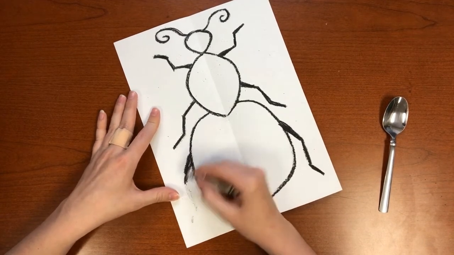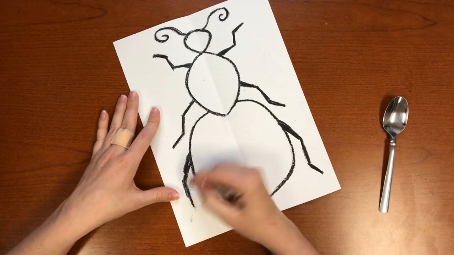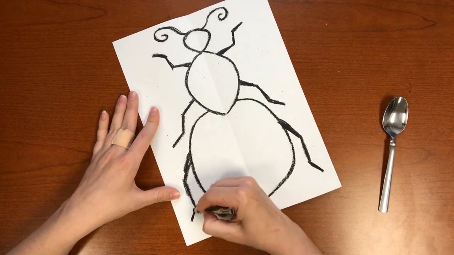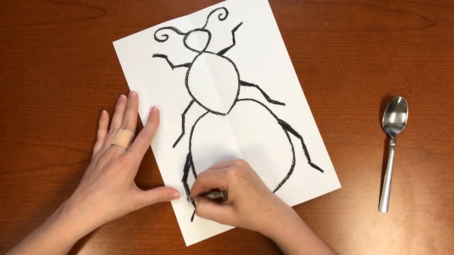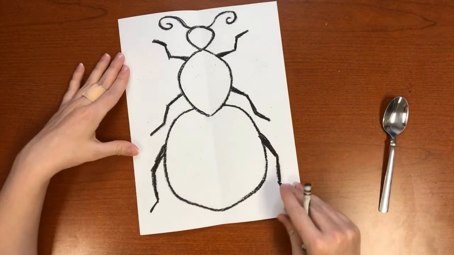All right, so now after I have my legs done, you can do a bunch of different things. You can do a face on your bug, on your insect. You can do a pattern on their outside. You can do stuff in the background if you would like to.